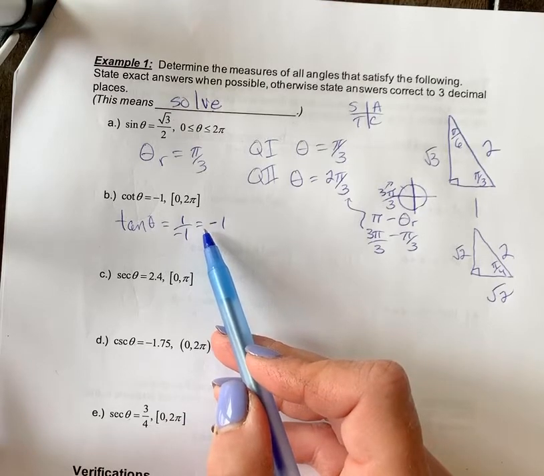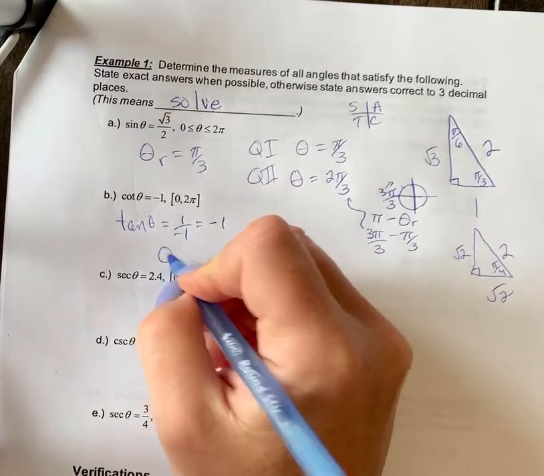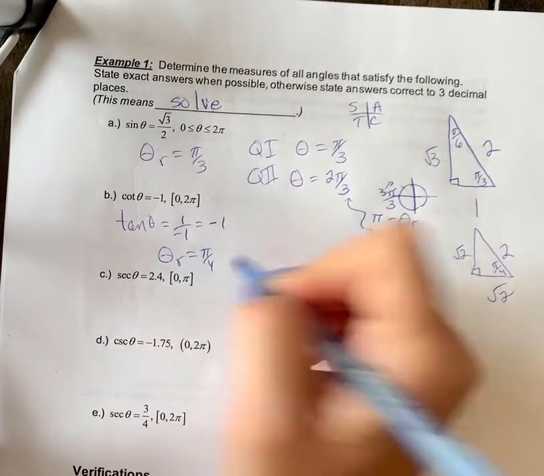So if you take a look at the triangles here, √3/1 or 1/√3 for opposite over adjacent, it's not going to give me 1. But if you look here, √2/√2 simplifies to 1. So your reference angle is pi/4. So our reference angle here is pi/4.